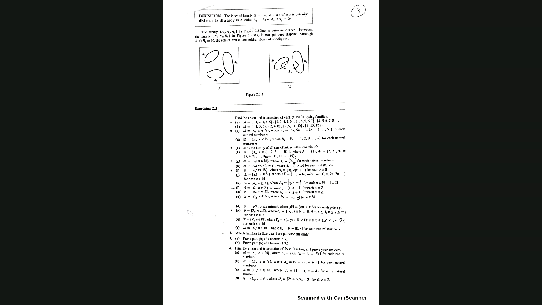Let's look at one with interval notation, because that's what this is going to ask you to do. Look at G. G is a set consisting of A sub n equal to the interval 0 to 1 over n. So what's A sub 1? 0 and 1. Yes, A sub 1 is the interval 0, 1.